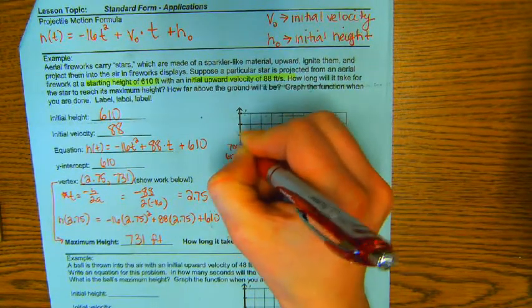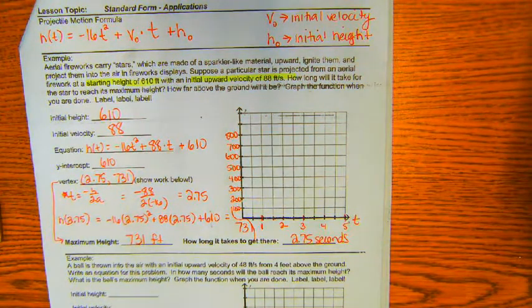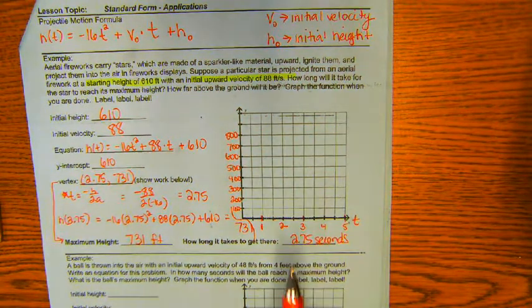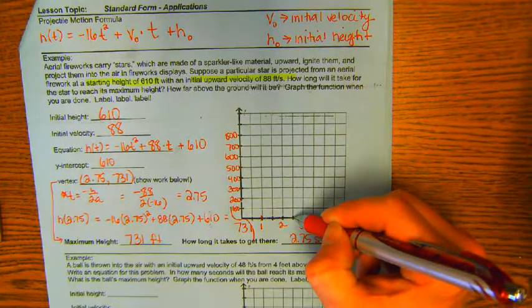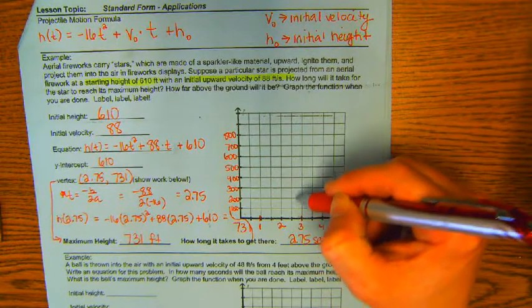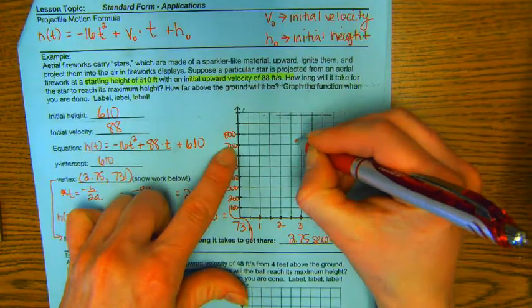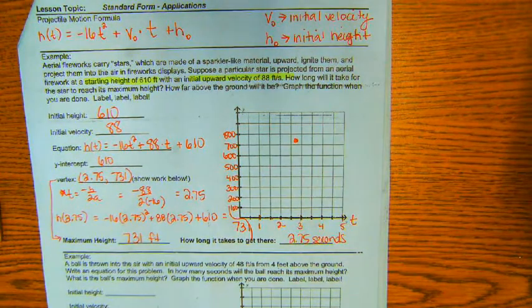Okay. So let's go ahead and put the vertex on there. So 2.75, so here's 2.5. 2.75 would be halfway between 2.5 and 3. And 731, okay, I'm just going to do the best I can. I'm going to make it a little closer to 700 than 800.